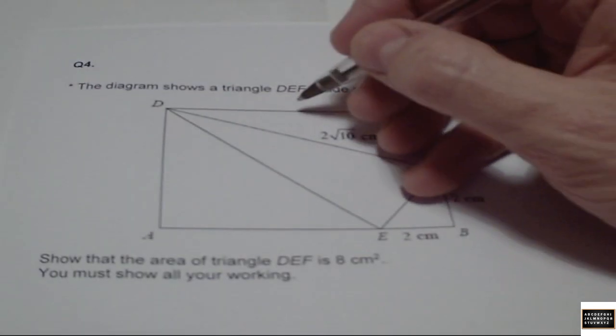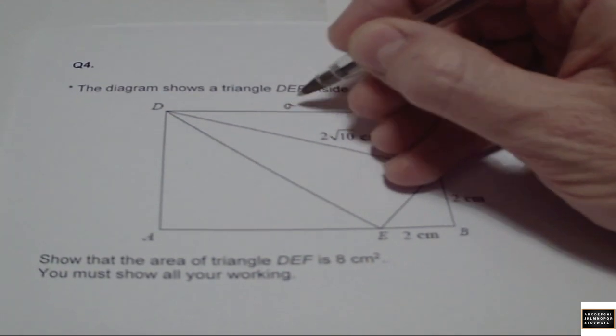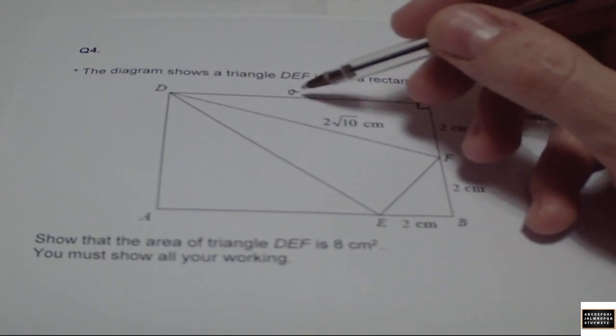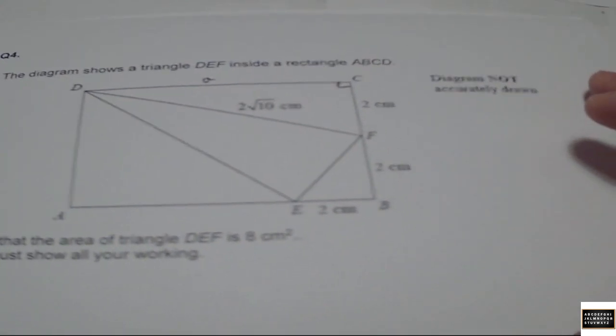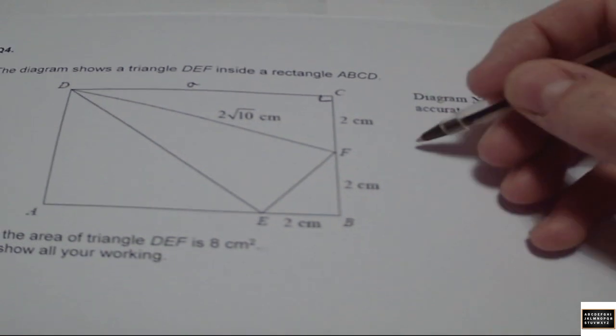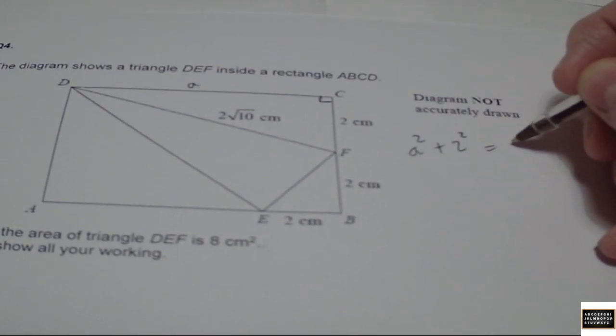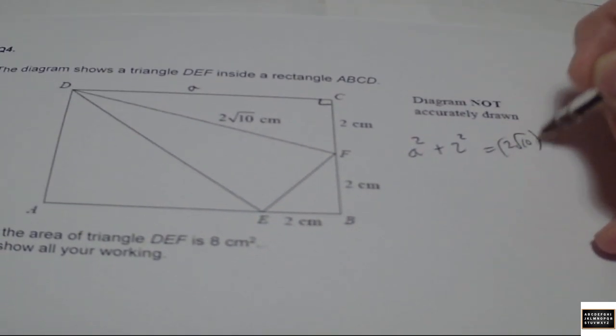I'm going to call this length A, just because it's the first letter that occurred to me. I'll do it to the side. So Pythagoras' theorem says A squared plus 2 squared equals 2 root 10 all squared.